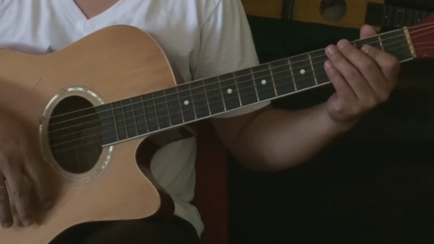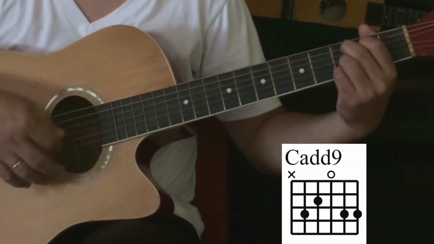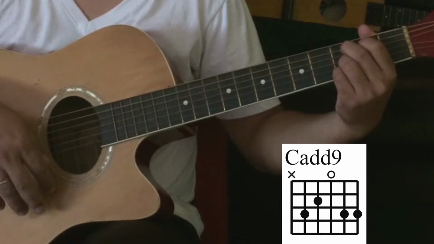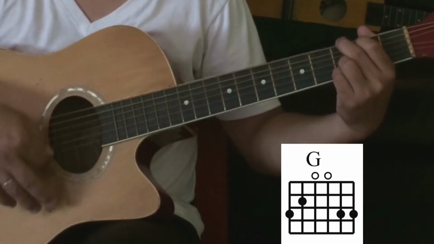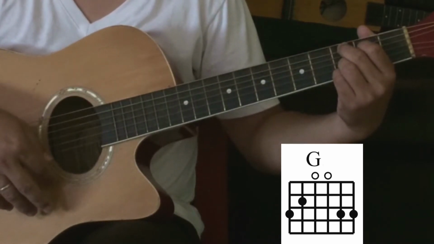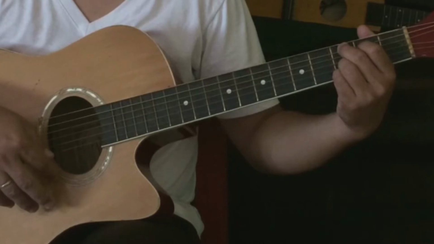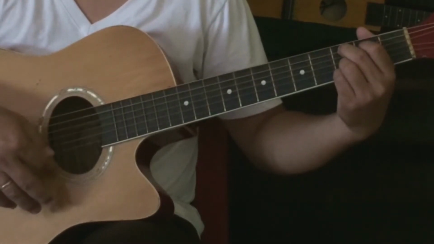So intro chords ay first is C add 9. So 1 here. Then ang susunod na chord ay G. So from C add 9, lalagay nyo lang yung dalawang fingers ito on top. So C add 9 and G.